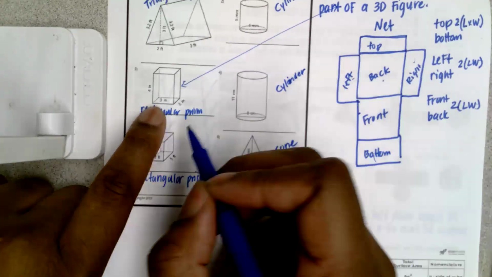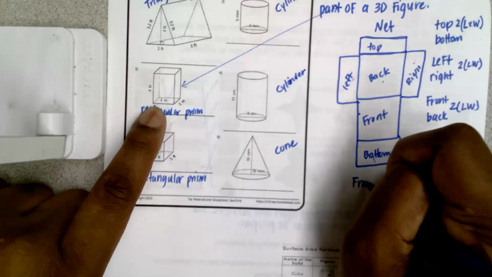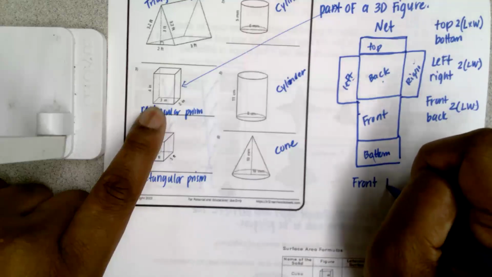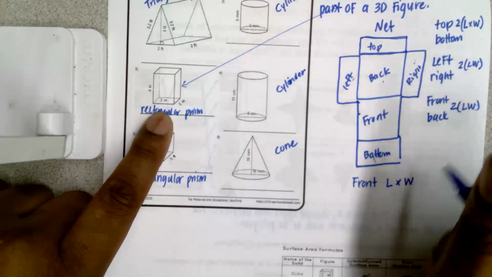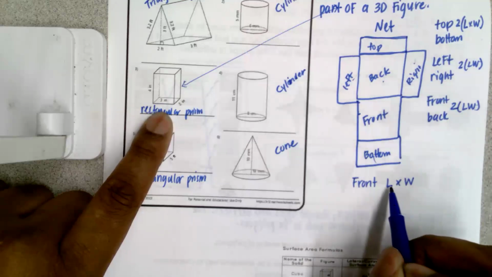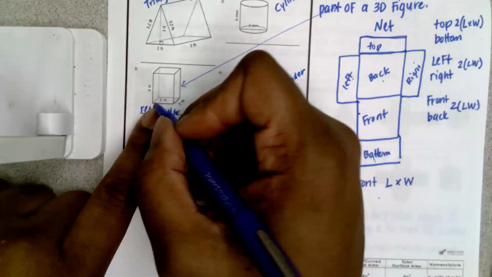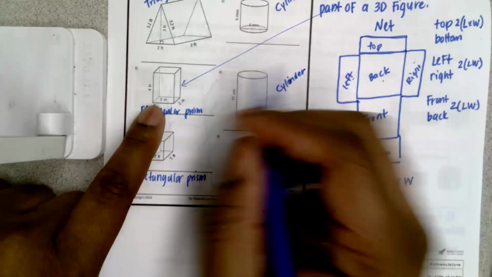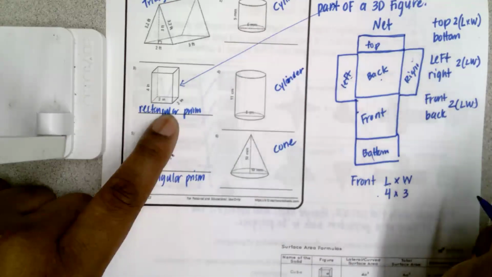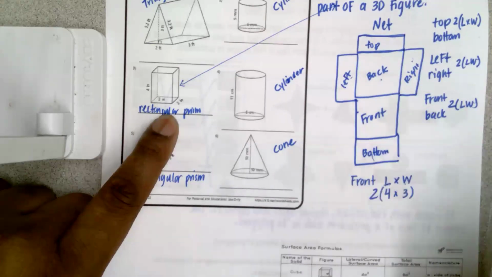So let's look at the front and the back, right? The front has a length, the formula is length times width. And we could substitute the variables L and W for the value. The length is 4, and the width is 3, right? But because the front and the back are similar, it's multiplied by 2.